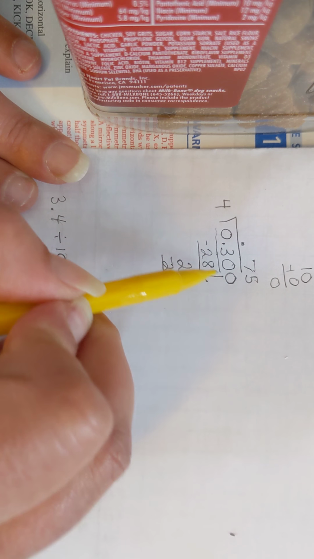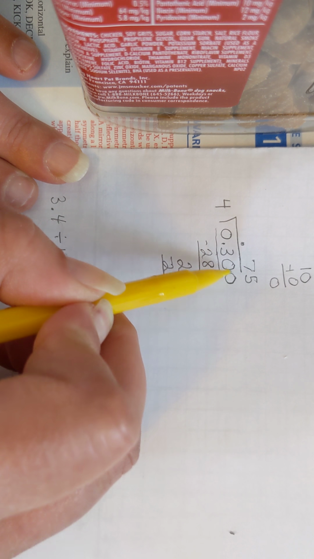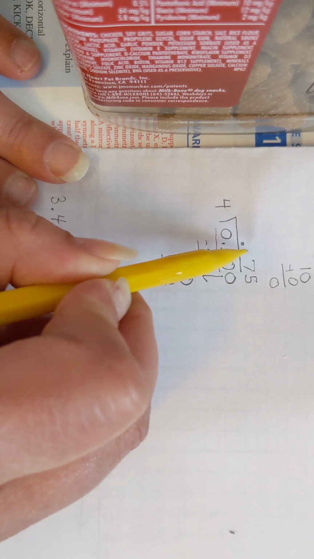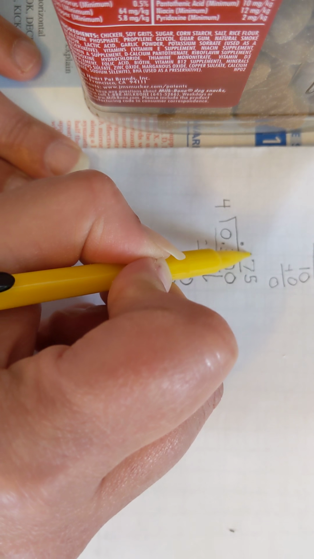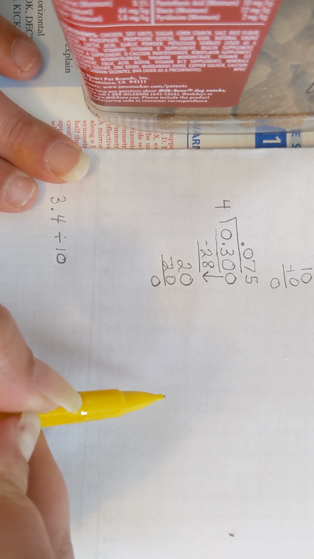Now I want to go back and check this here, okay? Because this 7 is right above the 0. This 5 is right above the 0, but I have to have something above this 3. Okay, there's my 0 as a placeholder, 0.075.